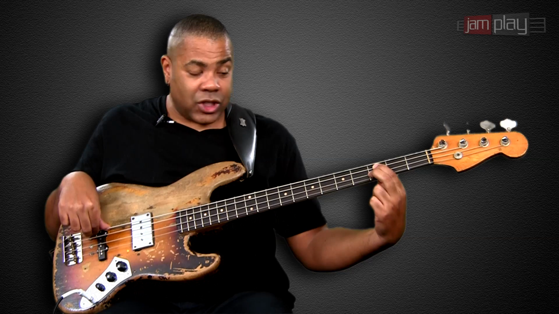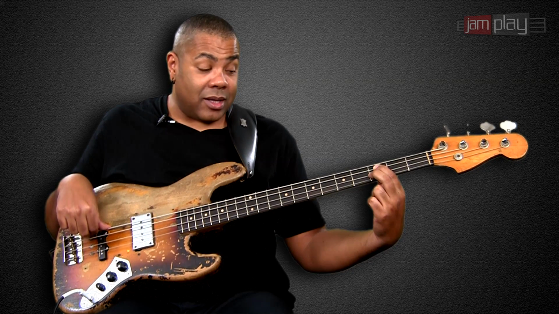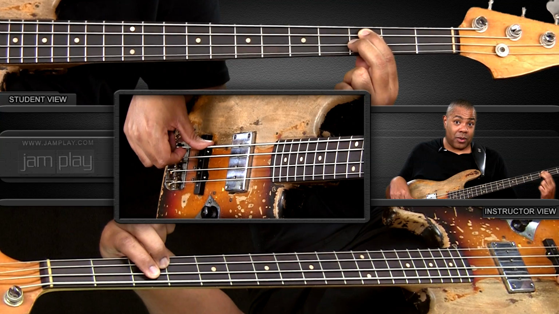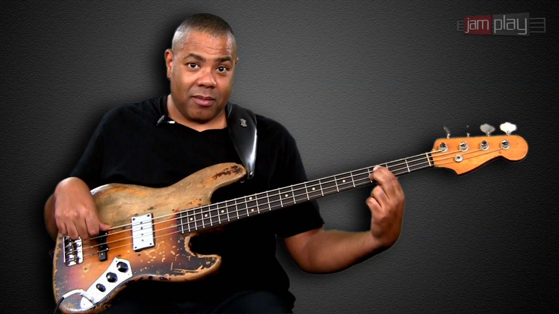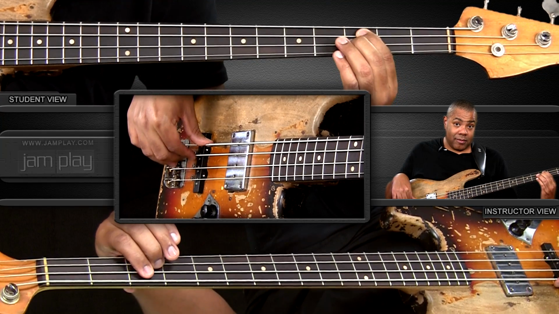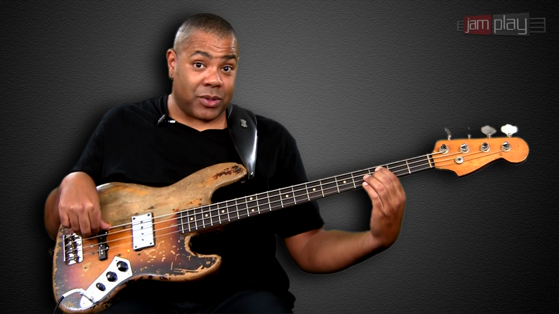Now, in general terminology, we call this a perfect fourth because the distance between the root note and the fourth is the same whether the scale is major or natural minor. But for now, let's just say that from C to F is a perfect fourth.